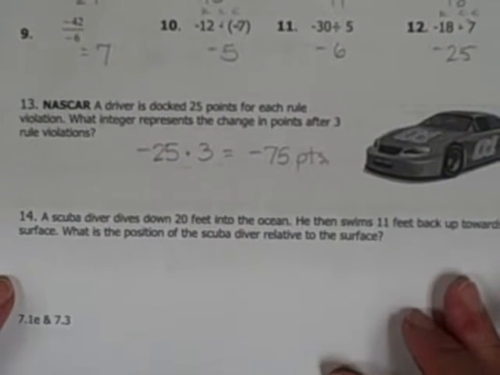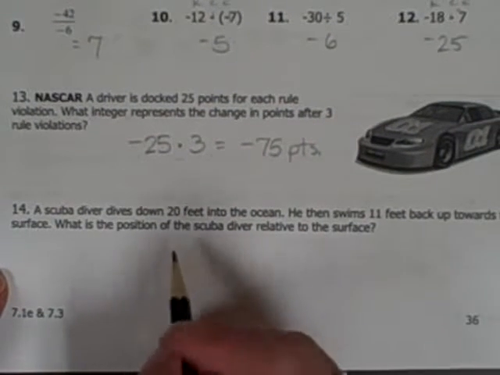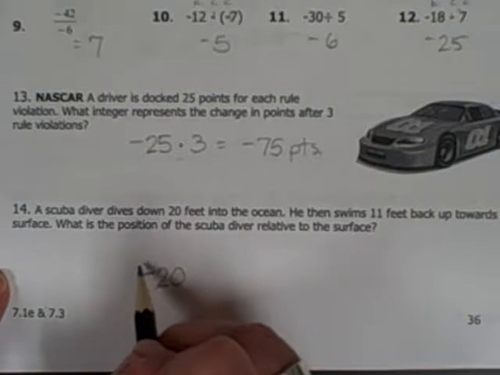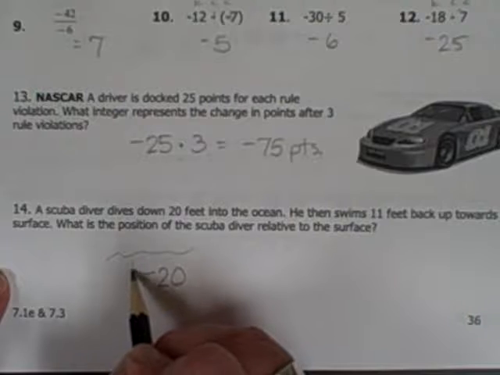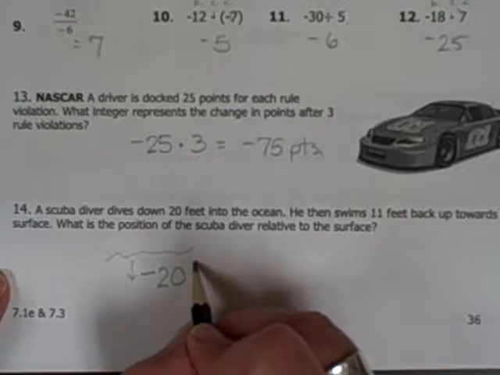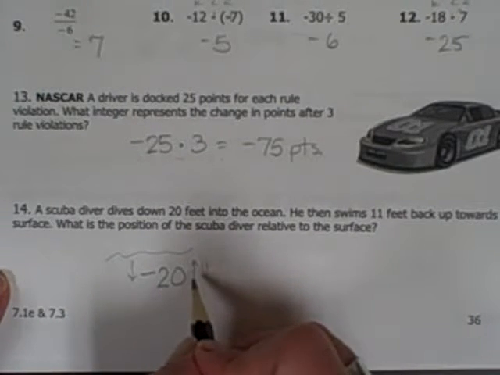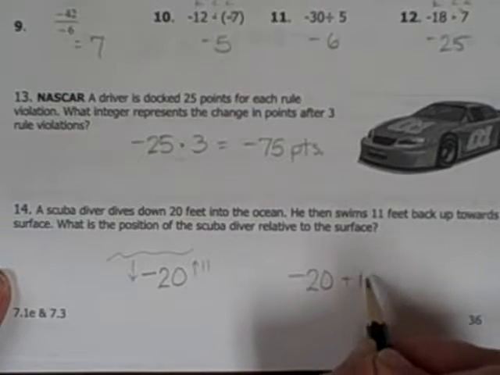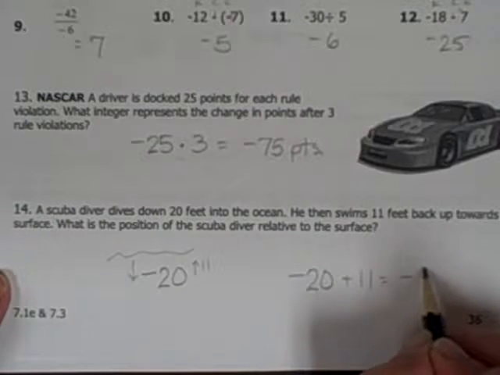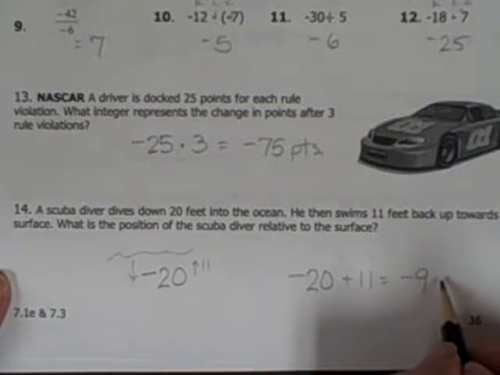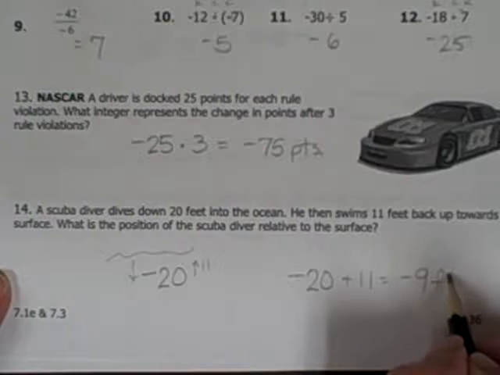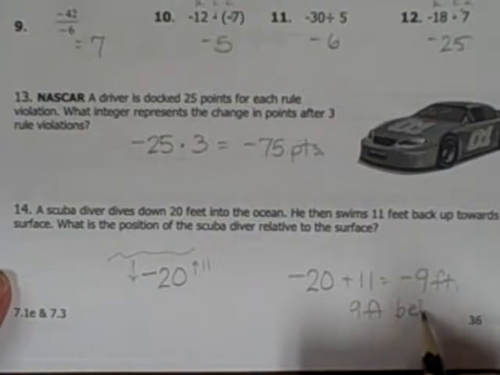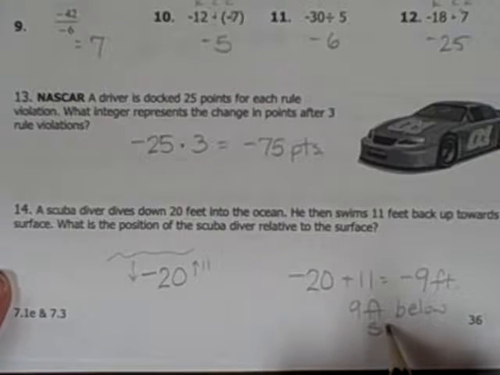A scuba diver dives down 20 feet into the ocean. That would be negative 20 feet. Then he swims. All right, so we went down 20 feet. Then he swims back up 11 feet toward the surface. What's the position now? So it'd be negative 20 plus 11. Different signs, subtract and take the sign of the larger number. So that's where he is relative to the surface. He is 9 feet below the surface.